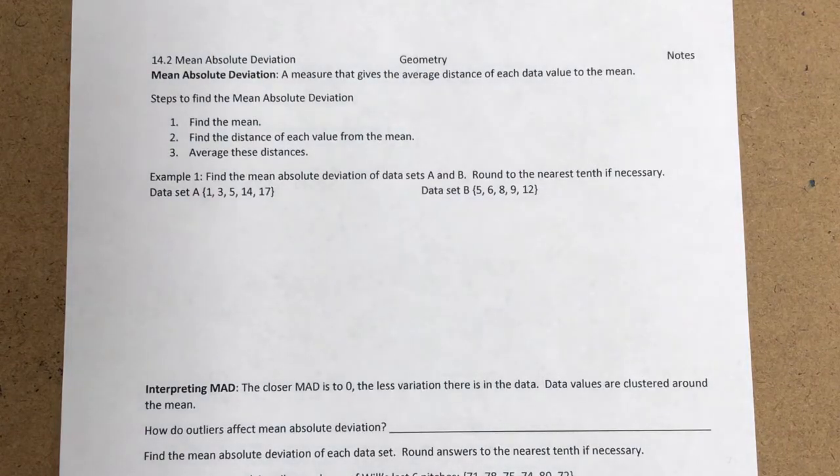All right, so today we're going to talk about the mean absolute deviation. Basically, all the mean absolute deviation does is it's a measure that gives the average distance of each data value to the mean. So our steps in order to find the absolute deviation is we have to find the mean first, and then we find the distance of each value from the mean, and then we average those distances.